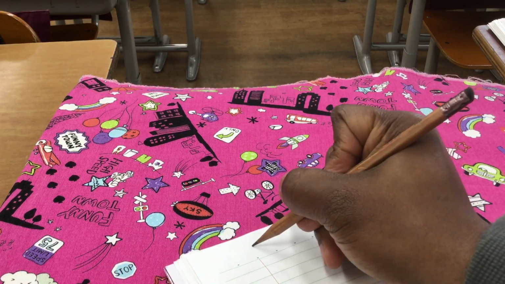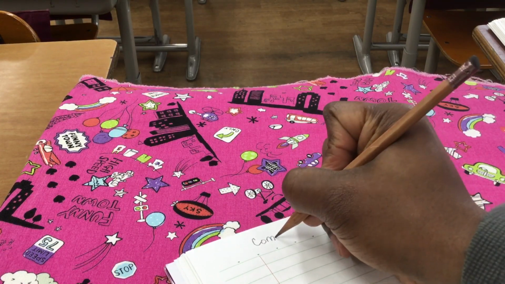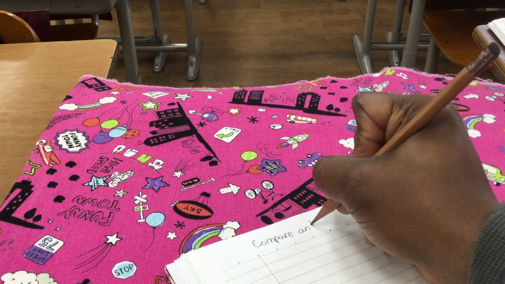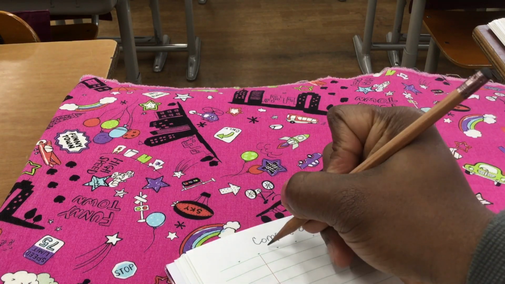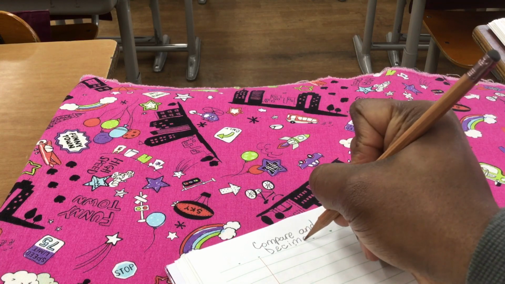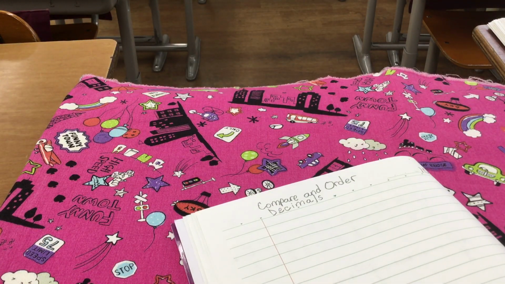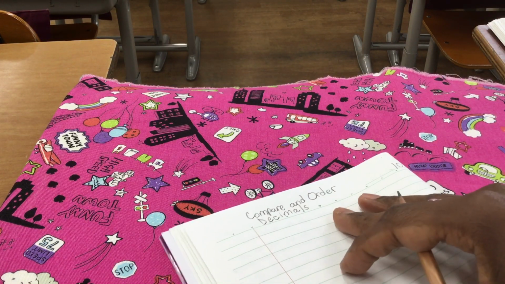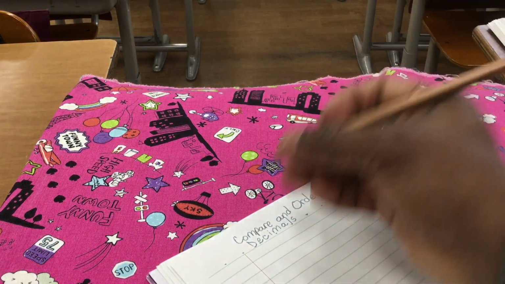I'm going to write my title at the top of page 10: Compare and order decimals. The first thing I always write is our objective. This is what we are going to learn in today's lesson.